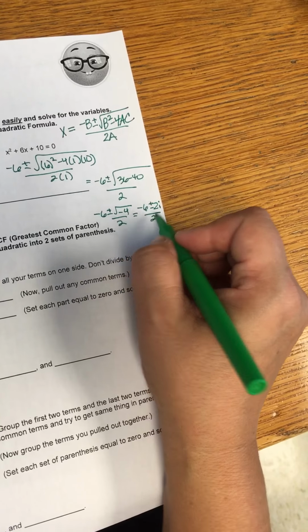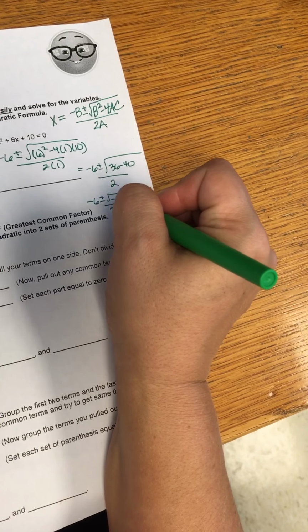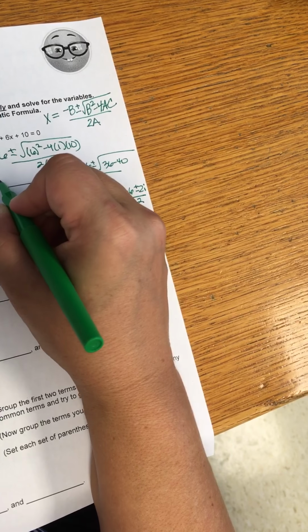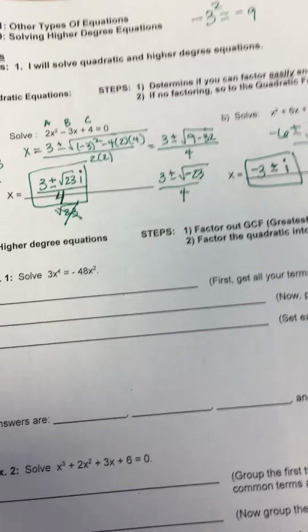So at the end, make sure you divide them out. So it's -6 over 2, which is -3. Negative root of 4i becomes plus or minus 2i, so plus or minus i or 1i. So you have some real and some imaginary solutions.